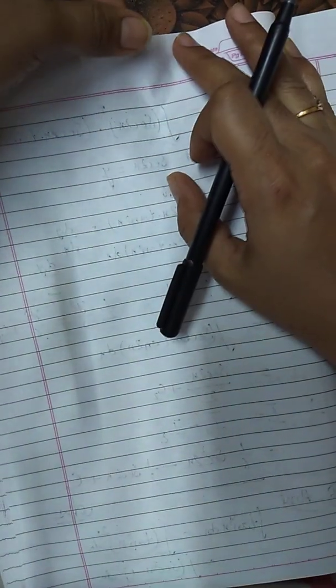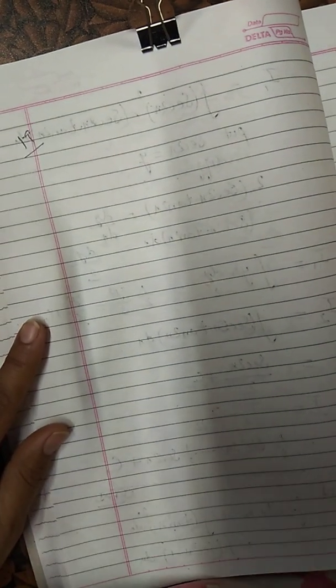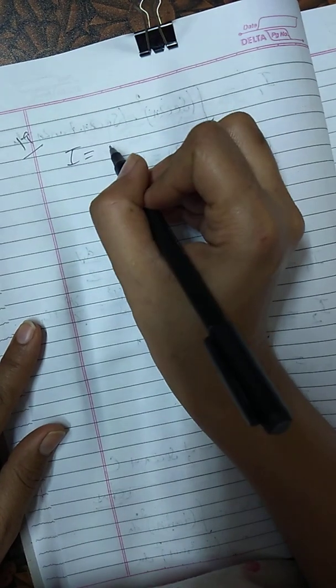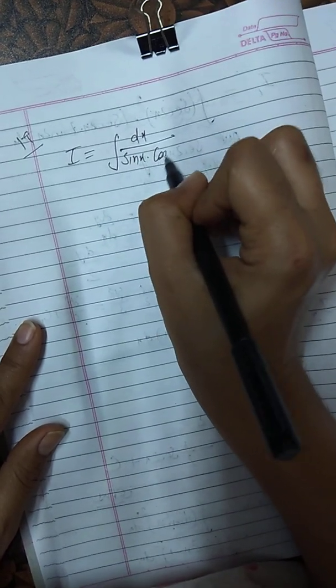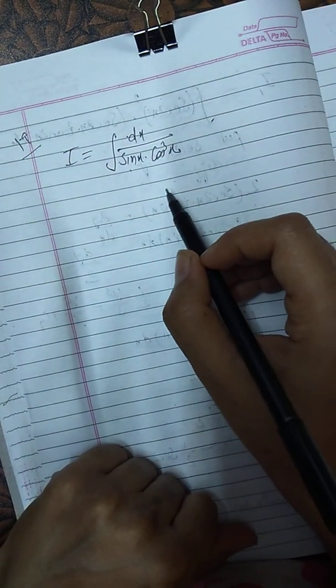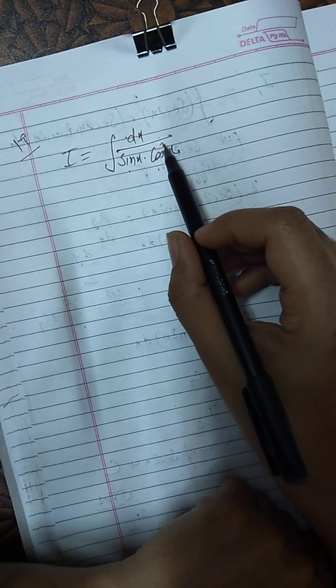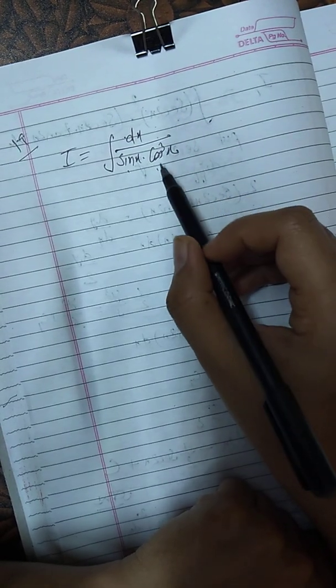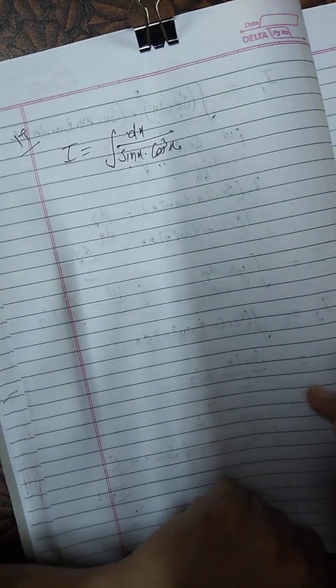Sum number 19, let us see how we will do it, because once you understand the concept and how to use the identities, there will not be much problem in solving the sums. So the integral given in sum number 19 is dx upon sin x into cos cube x. Now, 1 upon sin x we know is cosecant x, and 1 upon cos cube x can be secant cube x. But what will be the answer here? We are not getting anything straightforward.